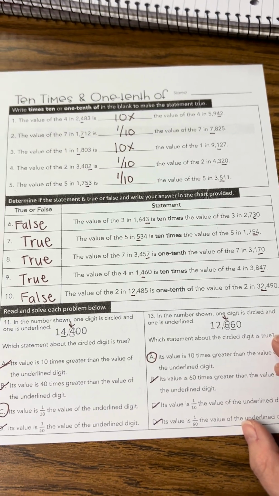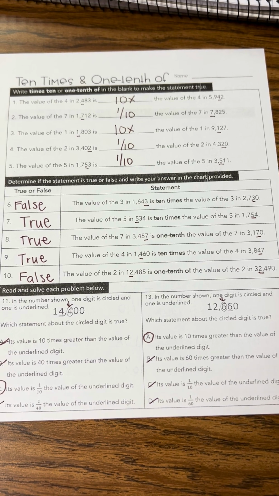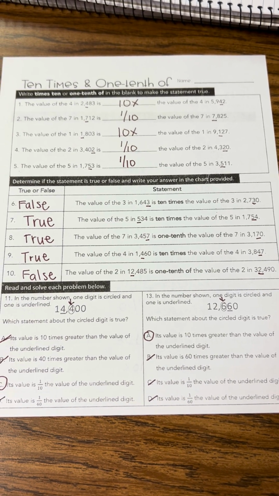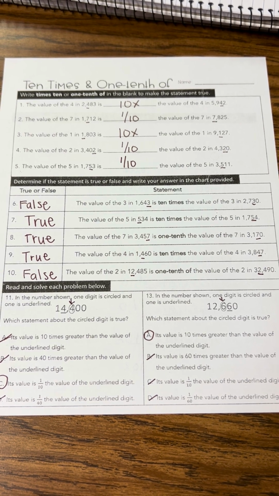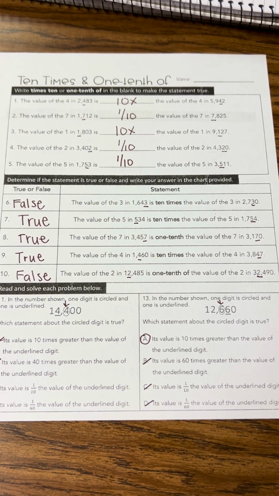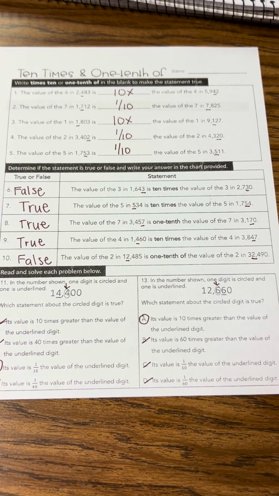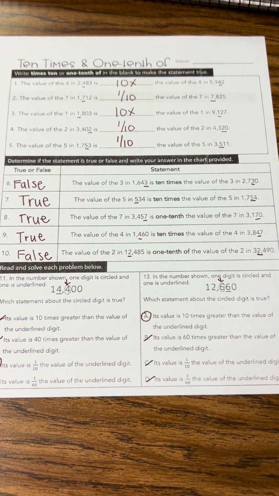So I'll go ahead and give you just a few minutes to make sure you have all of this written down. And you can also pause the video if you have anything. Please make sure that you give this paper with your name on it to your teacher so she can turn it back into me.